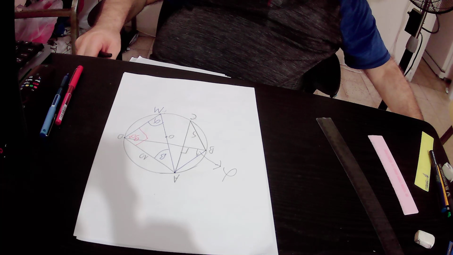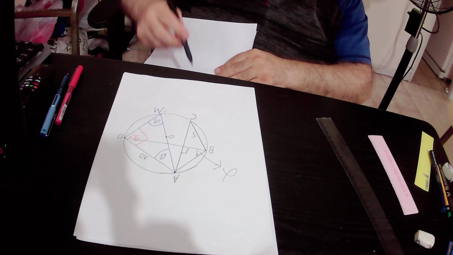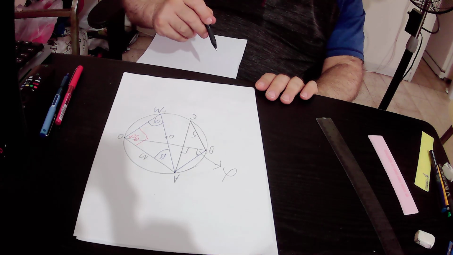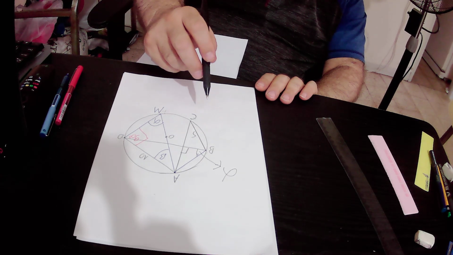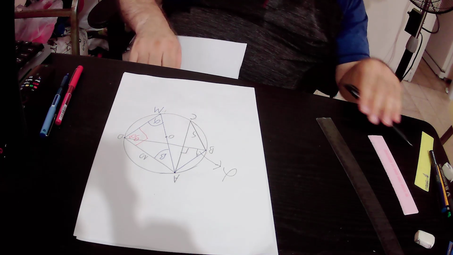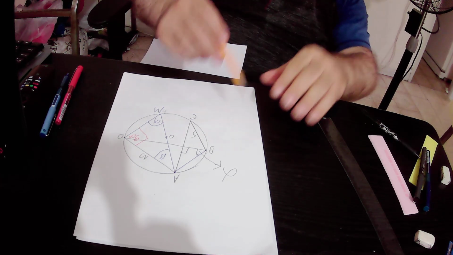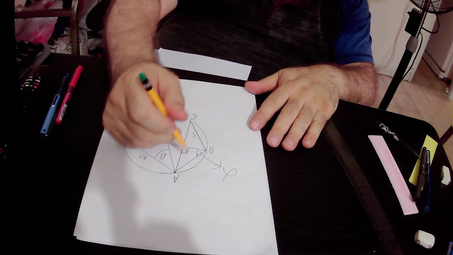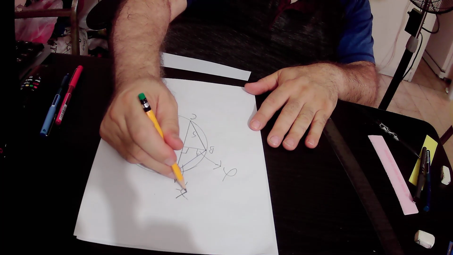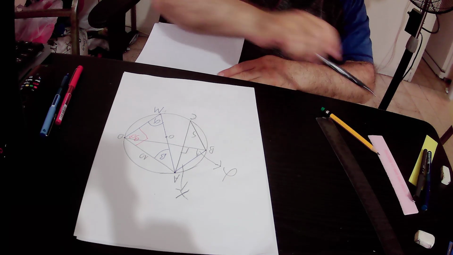So in the next step we will define angle BAC as x. Okay? Angle BAC will be defined as angle x, so I write it down.